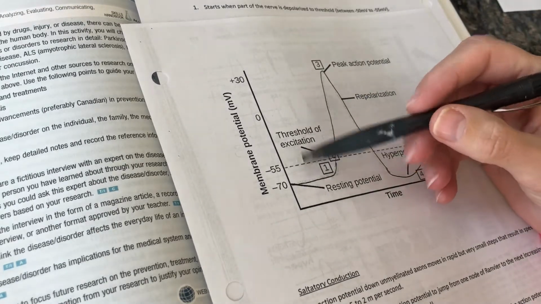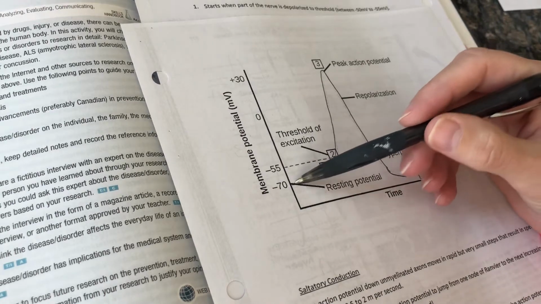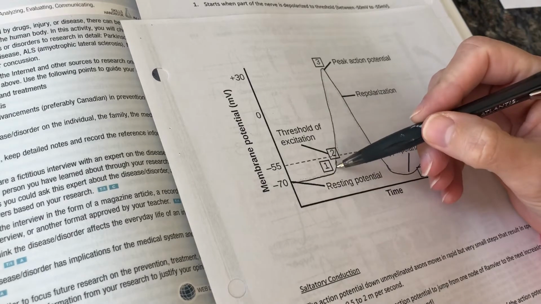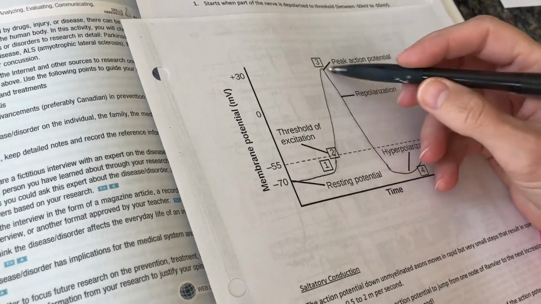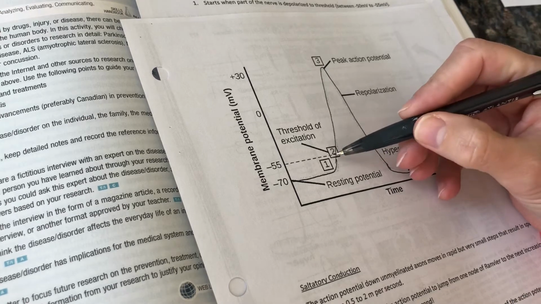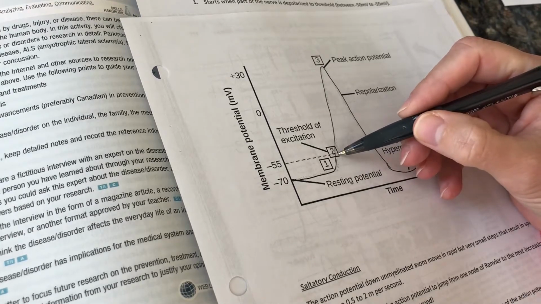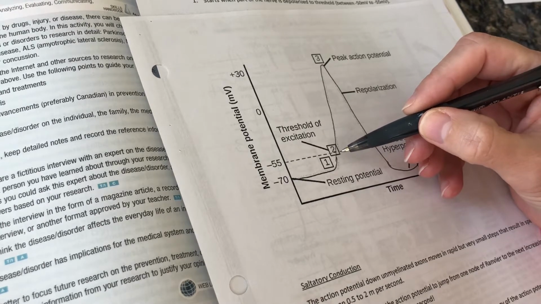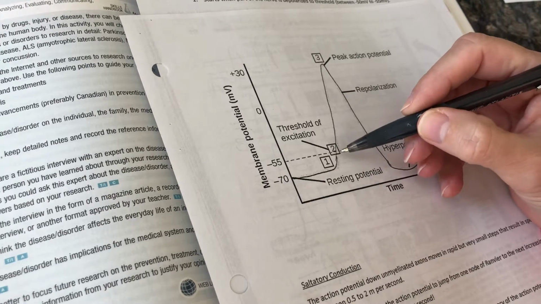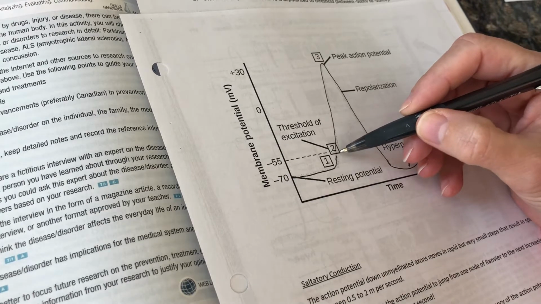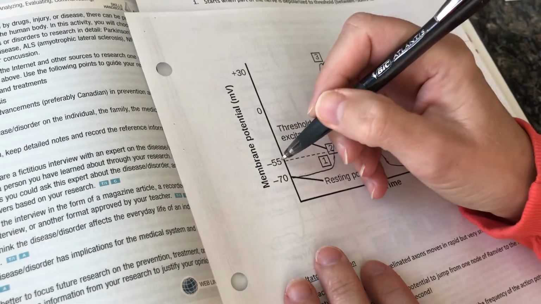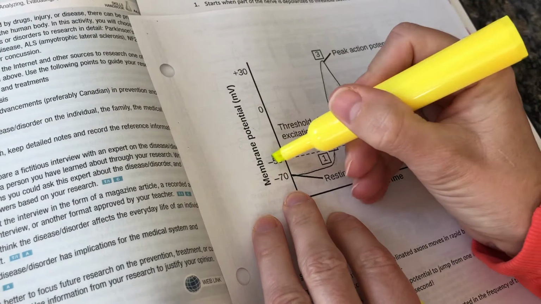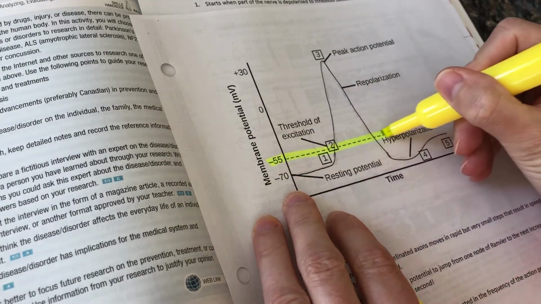So we have the resting potential of minus 70, okay? As we go along this graph, you can see that the neuron is becoming more and more positive. This point is usually referred to as the threshold of excitation, when the sodium channels open, okay? And so minus 55 is a really important number, and some diagrams will have it as minus 50. You can't get too caught up in that exact number.